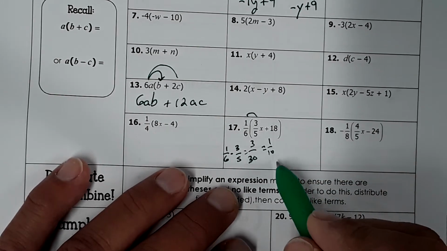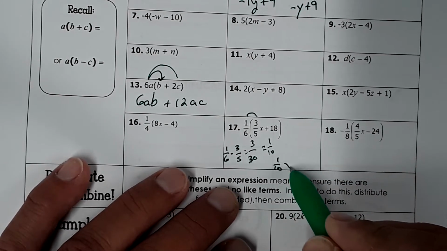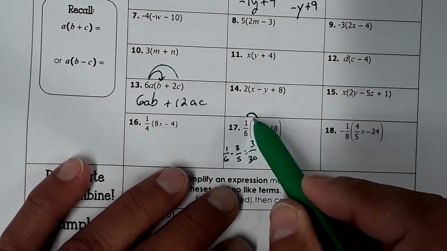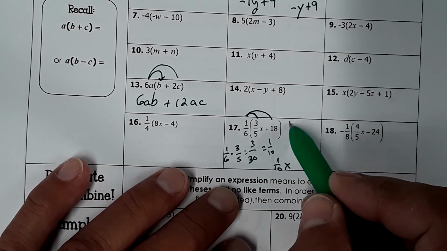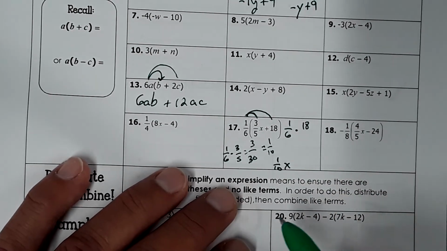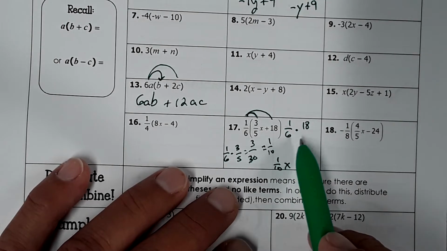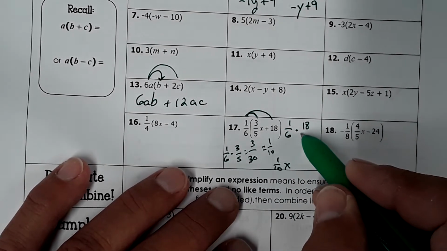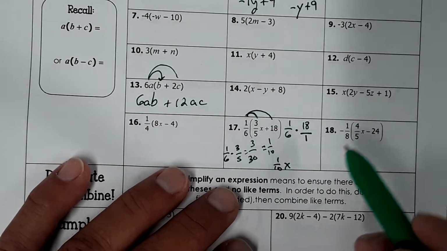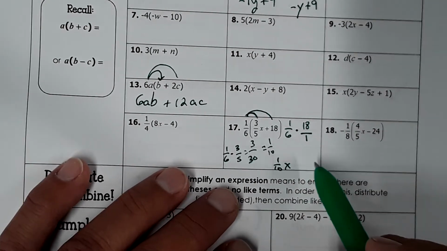So I'm going to have 1/10x in my first distribution because that term had the x in it. Now I'm going to do 1/6 times 18. And if you remember, if you're trying to multiply and one is a fraction and one is not, make the other one a fraction by putting a 1 underneath it. Very important. Now you can multiply top times top and bottom times bottom.